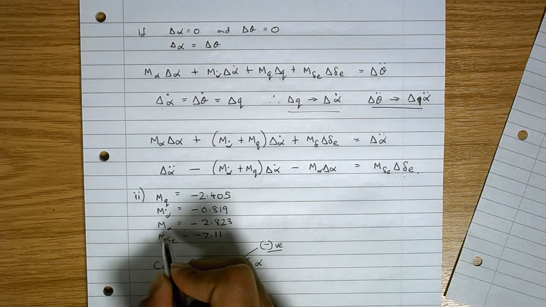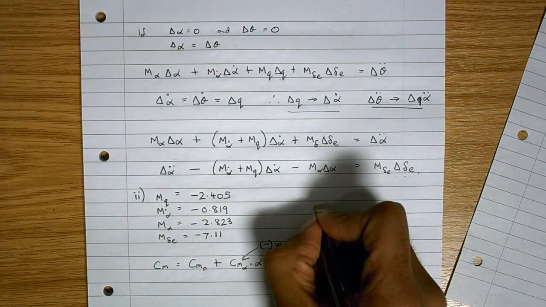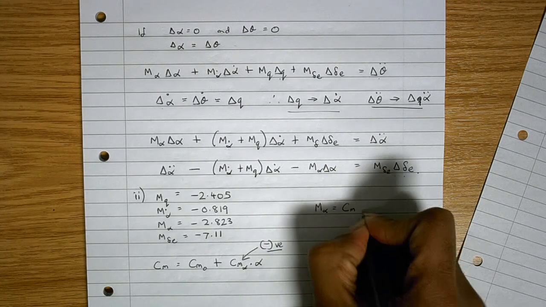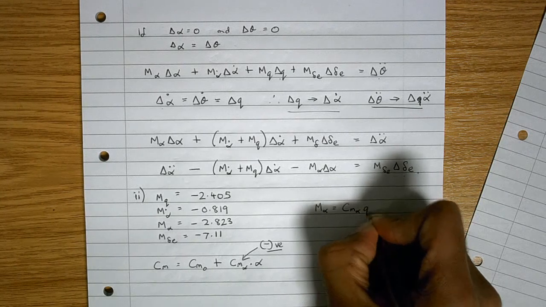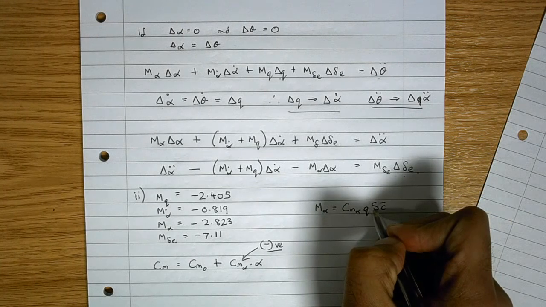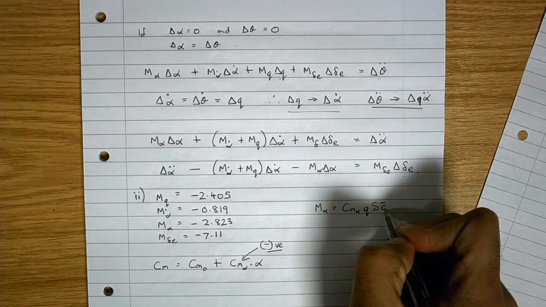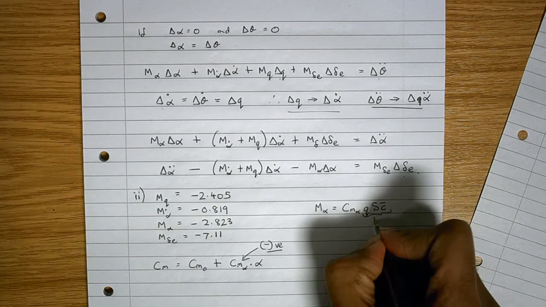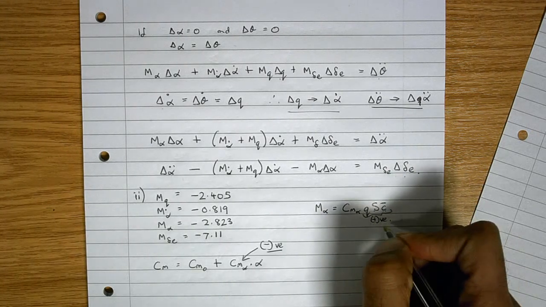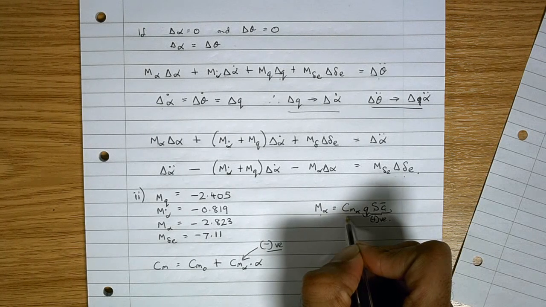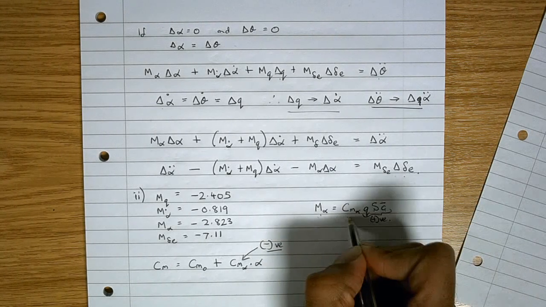Now here you don't have Cm alpha, you've got M alpha, but M alpha is equal to Cm alpha times Q, so dynamic pressure, wing planform area, and your root chord. The thing is, all three of these values are going to be positive. So if you've got a negative M alpha value, you'll also get a negative Cm alpha value. So from your M alpha value, you should be able to tell.